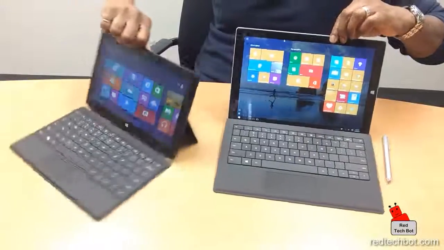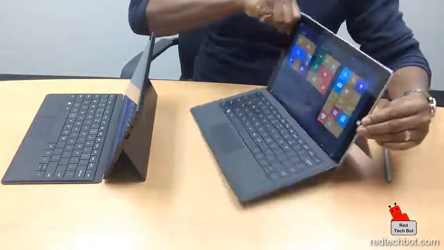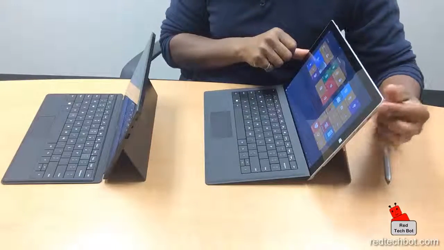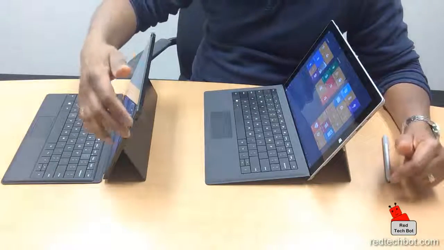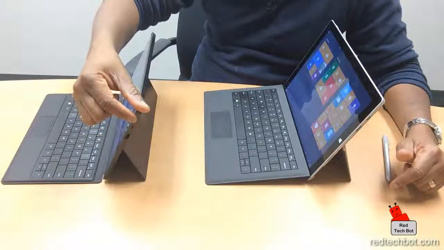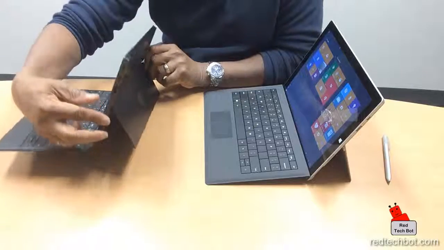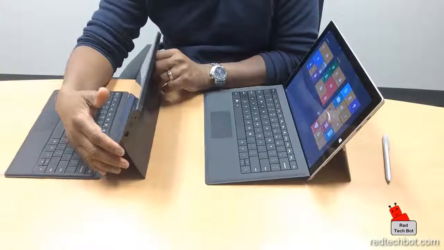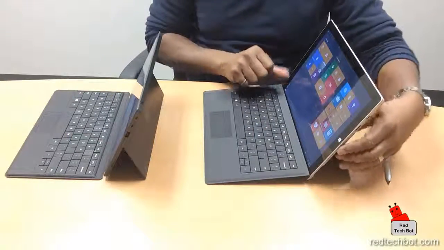On the side here, you see there's a USB 2.0 port, full size. This has a full-size USB 3.0 port. At the top here on the Pro 3, you have your mini display port. On the RT, you have an HD video out port. Both of them do have a little slot along the bottom where you can put in a micro SD card. You can go up to 64 gigabytes here for additional storage on that card. On the Pro 3, you can go up to 128 gigabytes.